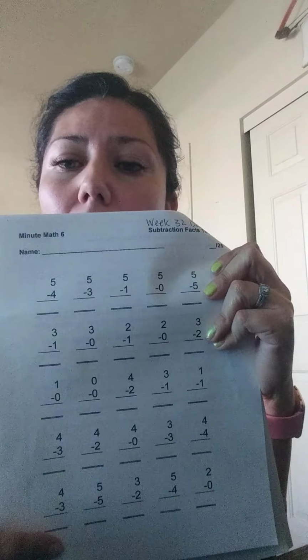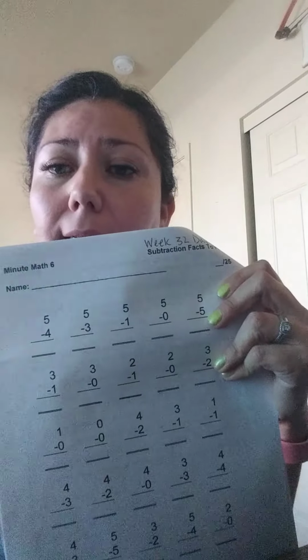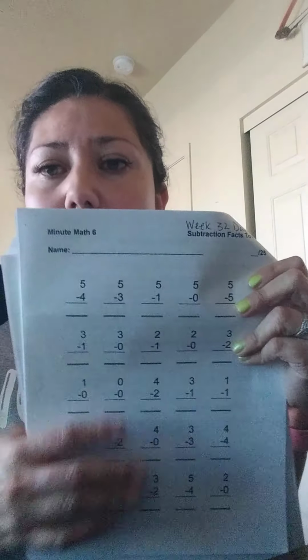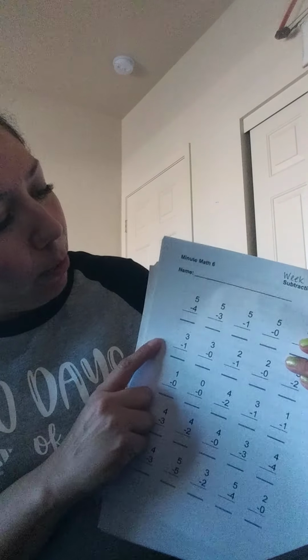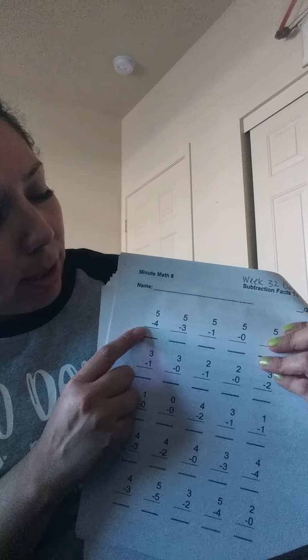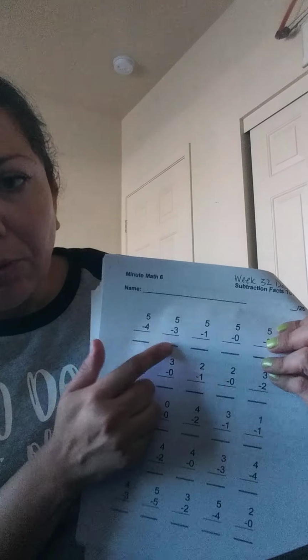After the minute goes off, you go with them through each question to make sure that they understood and they got it correctly. And if they didn't, they can get a chance to go fix it and see what they did wrong. So I let them, and then after I just go, okay, what is 5 take away 4? And then we all say the answer together. And then 5 take away 3, we all say the answer together. And so on, like that.